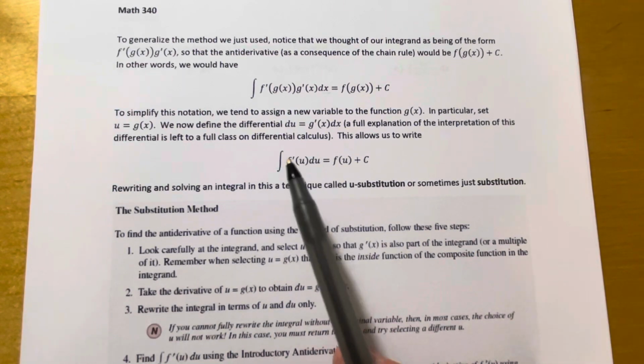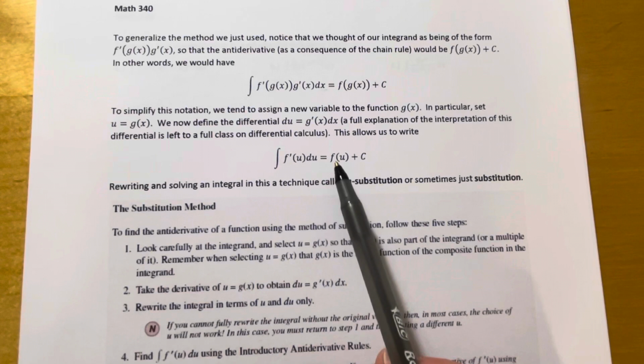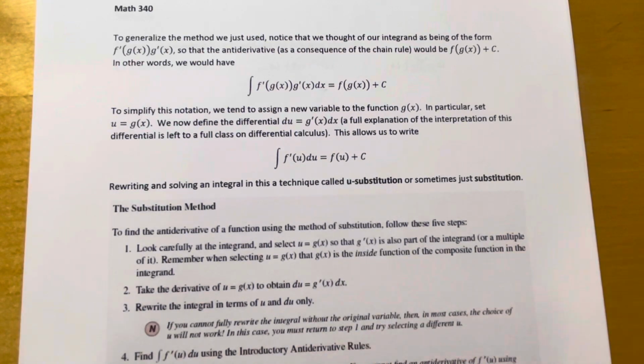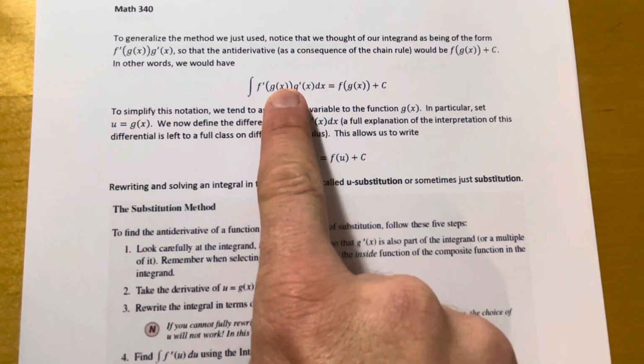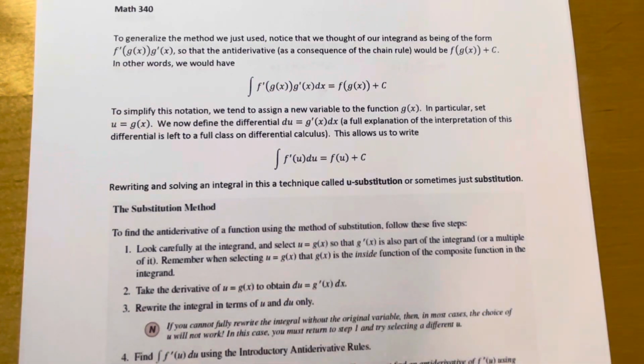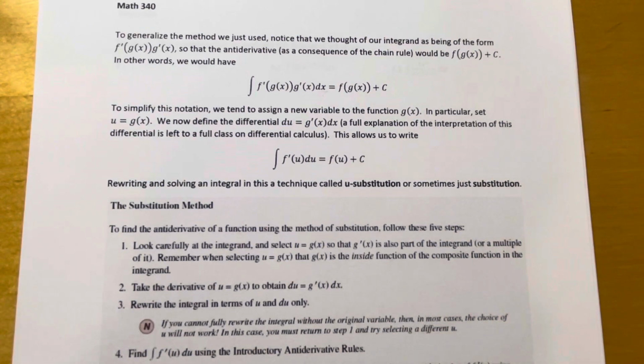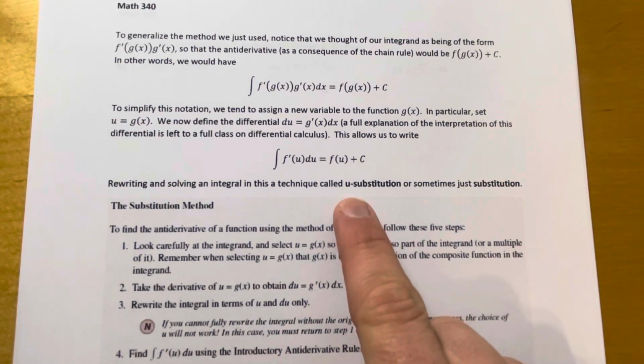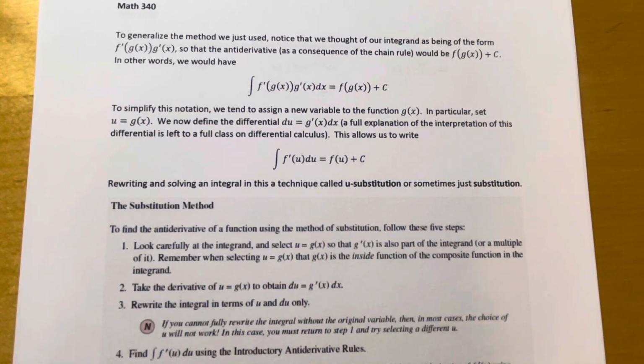The derivative of this, as we know, would be f of u, because that's an antiderivative for f prime. And then again, you have that plus c there. So when we rewrite an integral and solve it using this technique where we replace that g of x with this variable u, that's called u substitution, or sometimes it's just called substitution. But in this class, I'm going to be calling it u substitution most of the time.